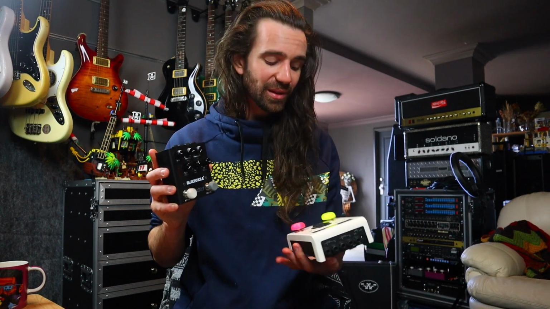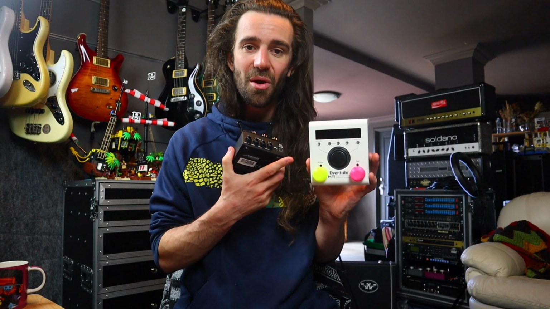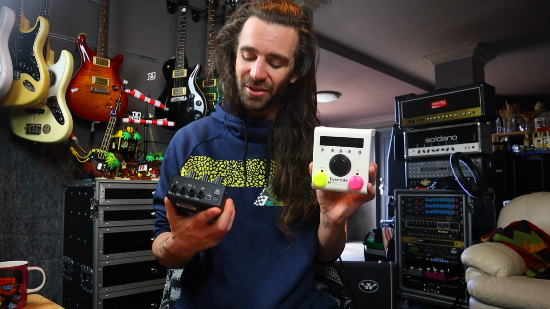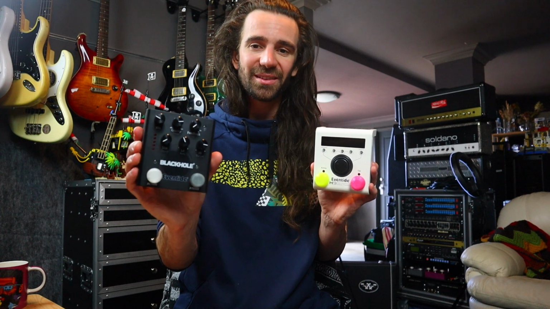So if you can remember the Eventide Factor series, they had a pedal called Space, which contained a Blackhole algorithm in it. They then released the H9, which contains all of the modes from Space and the other Factor pedals like the TimeFactor, ModFactor, and PitchFactor, as well as some exclusive algos for this device. And now Eventide have put Blackhole, the big epic ambient reverb, in a standalone pedal.